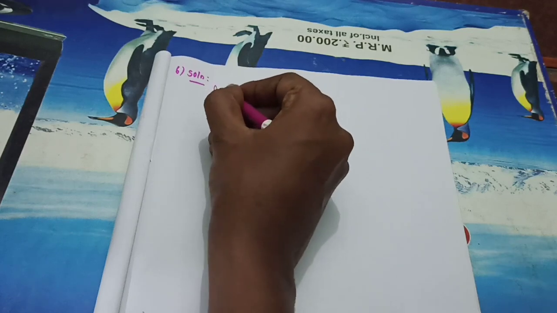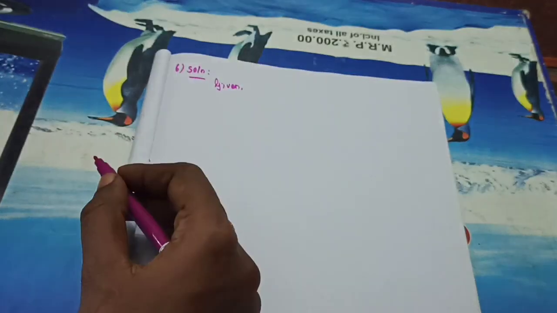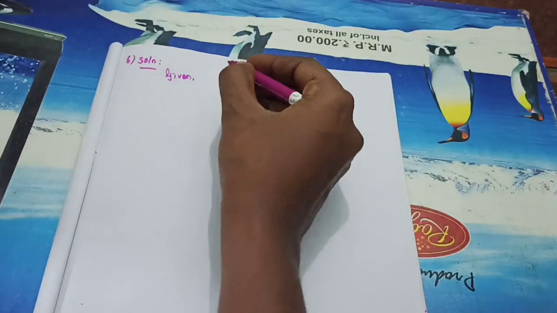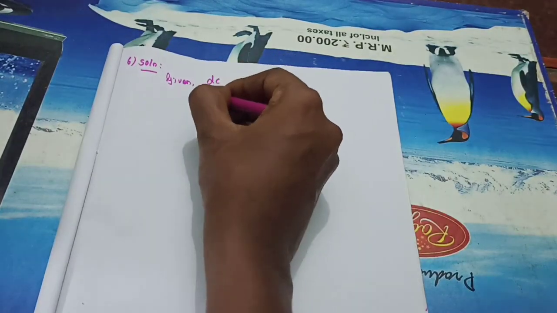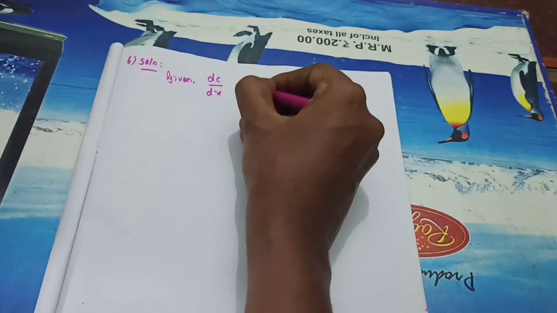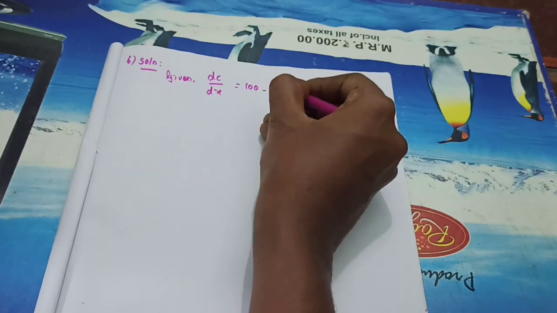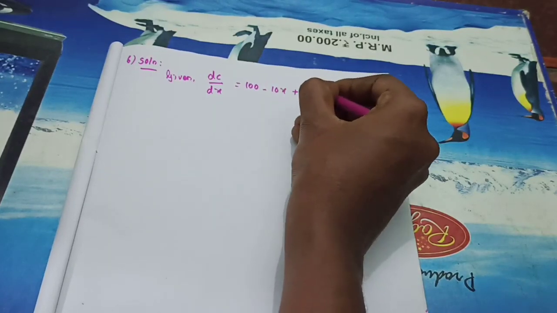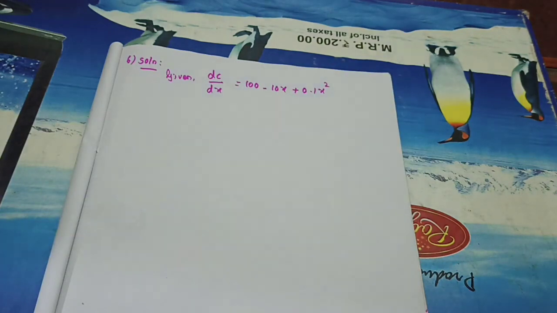So given dc by dx, the value is given as 100 minus 10x plus 0.1 x square. Check it once. 100 minus 10x plus 0.1 into x square. Now you can separate it and afterwards integrate it.